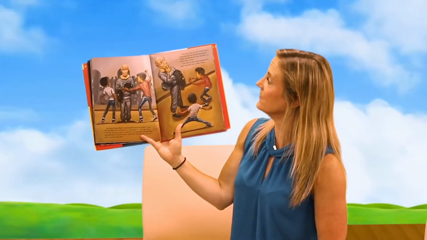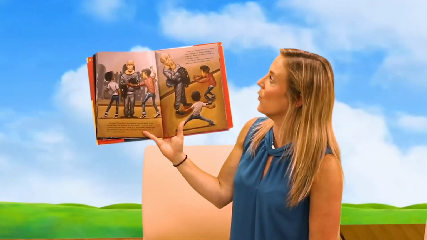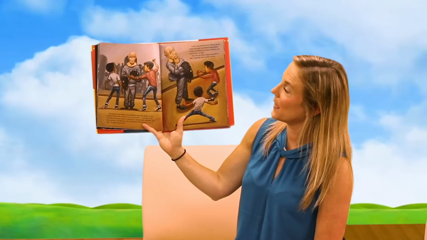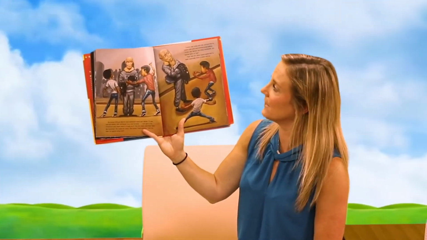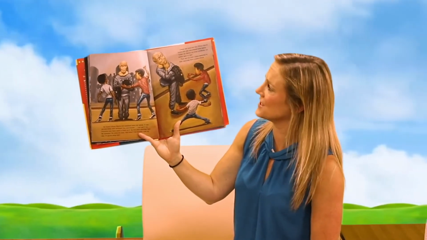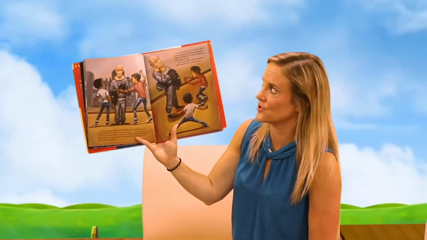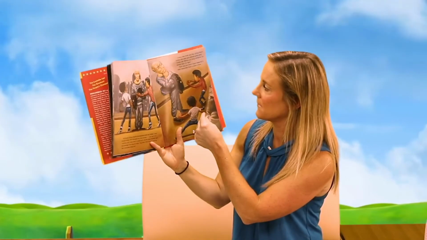Cassius was small and thin. Officer Martin looked at him over and offered some advice. "Listen, son, before you whoop somebody, you better learn to fight." That was not what Cassius expected to hear, especially from a police officer.